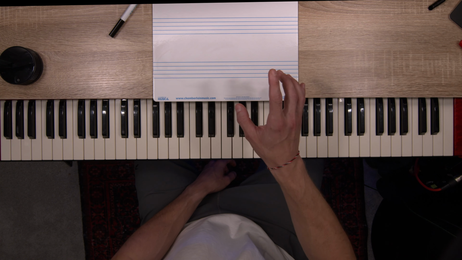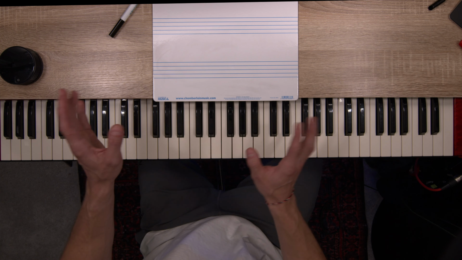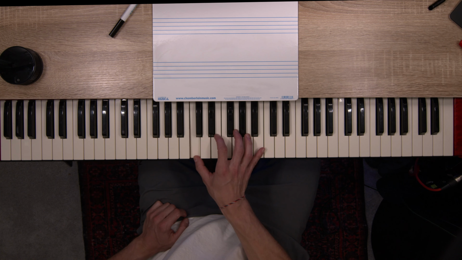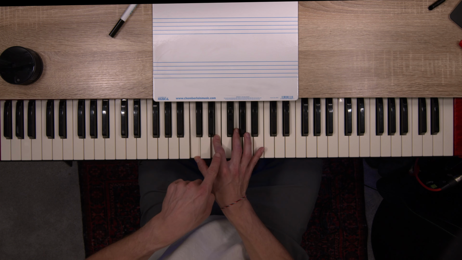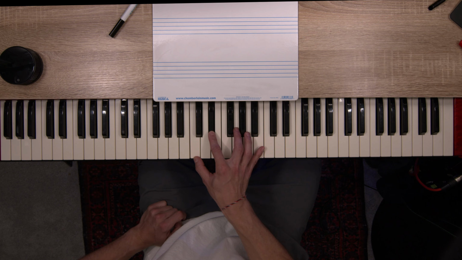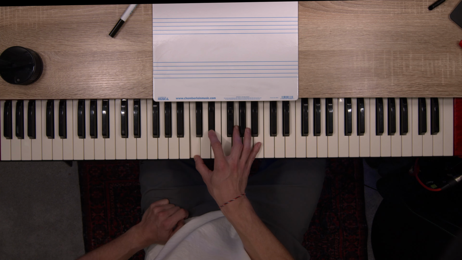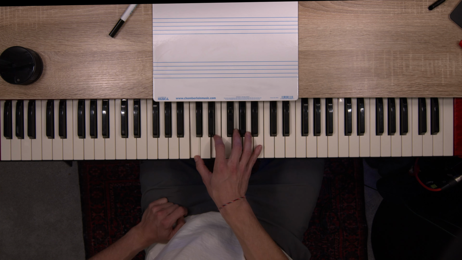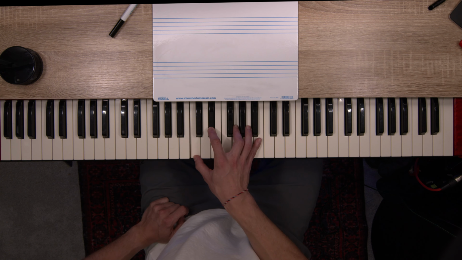Well, let's try it with one of the other major chords that we know. Let's try it with C. This, I think, is our most familiar chord. C, E, G. The first, the third, and the fifth. So if we take our third note and we shift it down half a step, hear the difference? It's now the minor C, C minor.